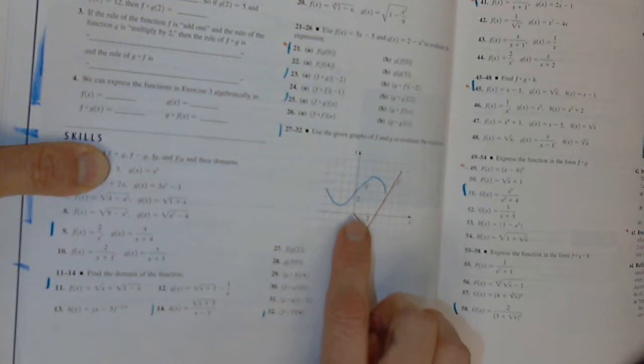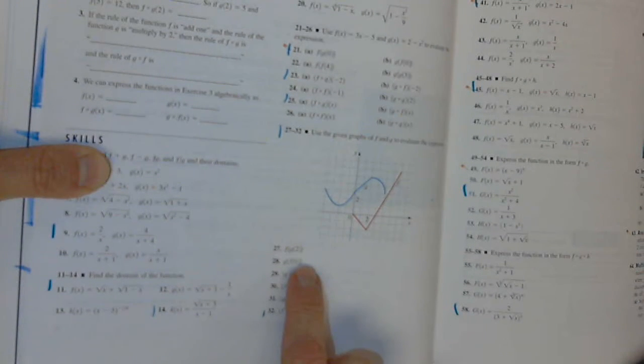Okay. So I want to find g of f of 0. What do I have to find first? F of 0. Awesome. So f is in red. How much is f of 0? 0. F of 0 is 0. So then I have to find g of 0. So how much is g of 0? G is in blue. Exactly. So the answer for 28 will be 3.